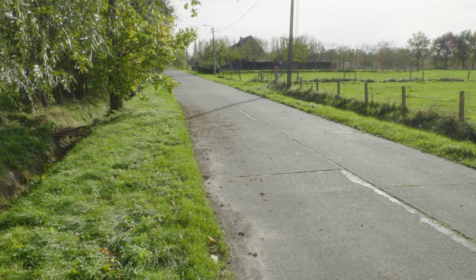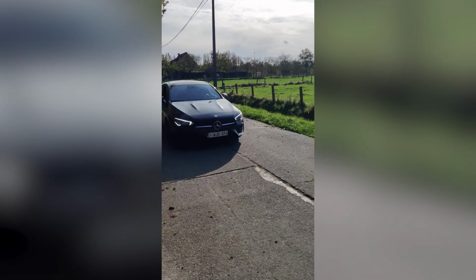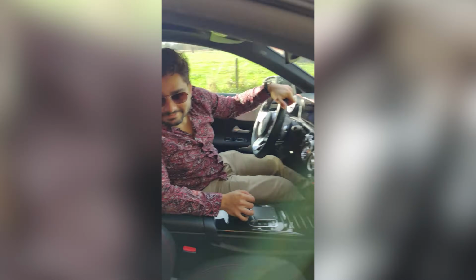I actually jumped in my real car and I drove my car past the camera. Whoa. Hey man, nice car. What do you do for a living?